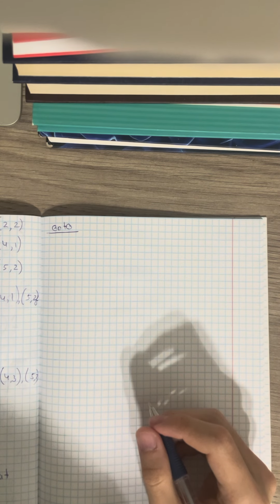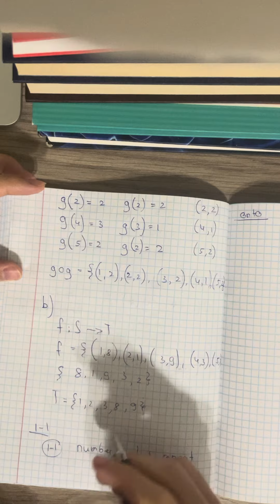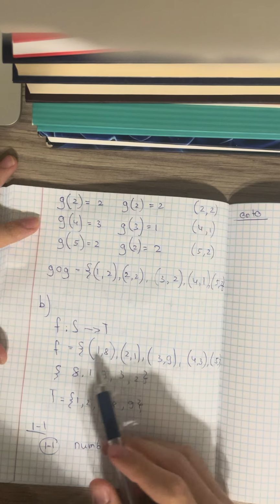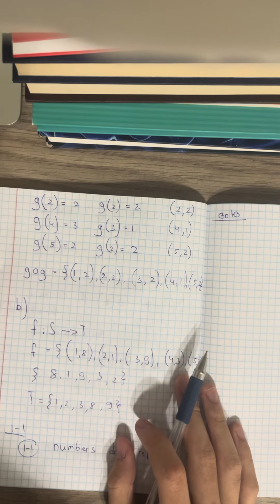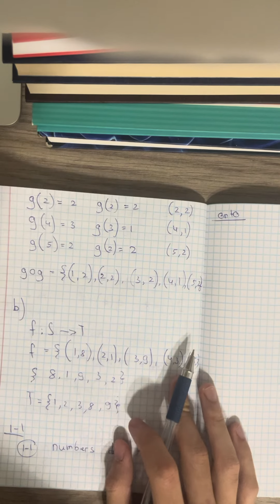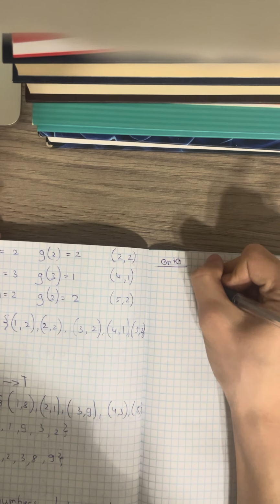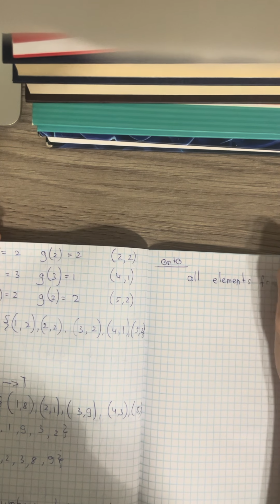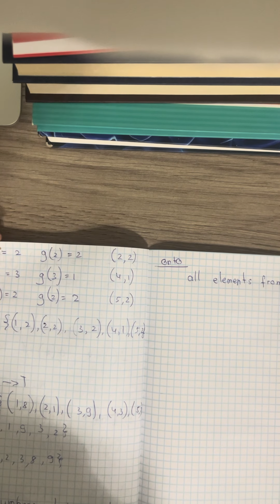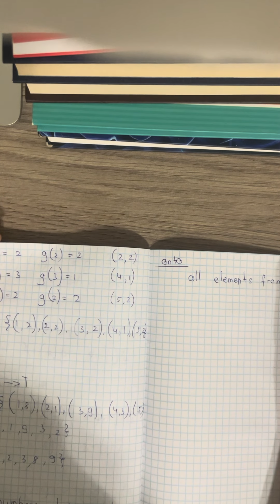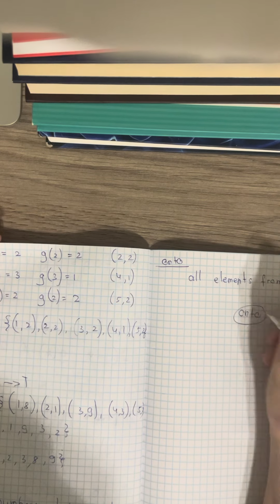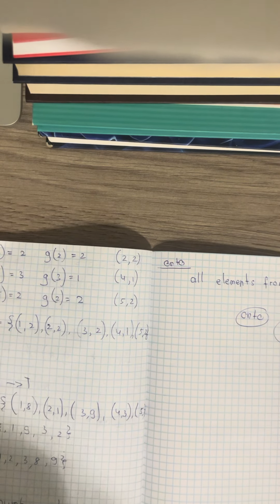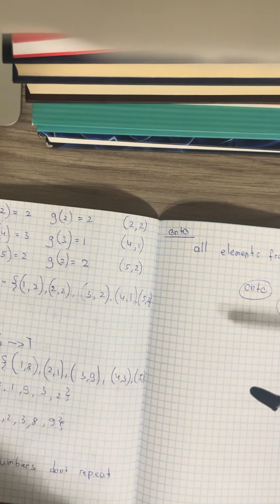As you can see, in the set T, we used all of these numbers. So we can say clearly that this function is onto, because all elements from T are used. And it's also bijective, because at the same time this function is one-to-one and onto.